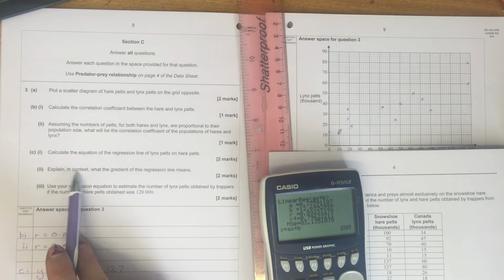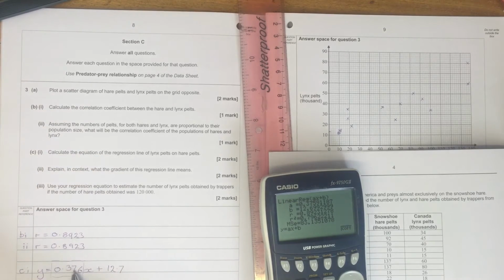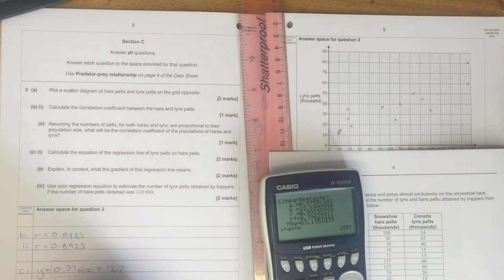So explaining in context what the gradient means. We are kind of used to the fact that this tells us for each one we go up in the x, we go up by this much in the y. But here we're talking about thousands, as it tells us on our data sheet, of hairs.